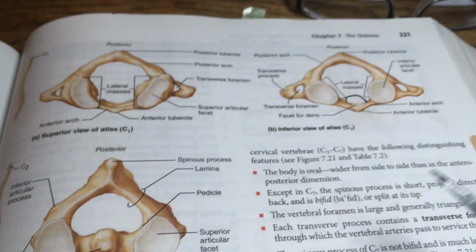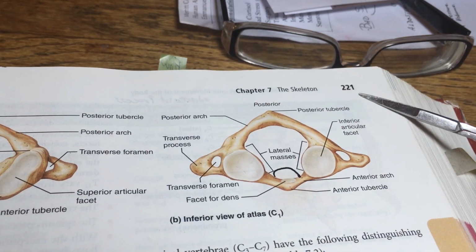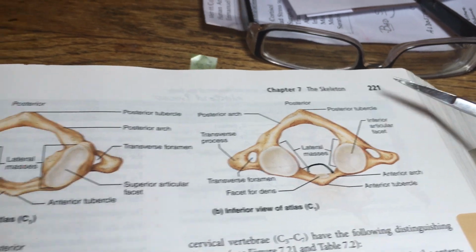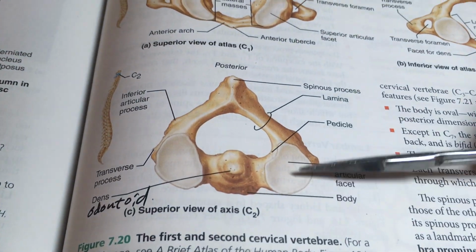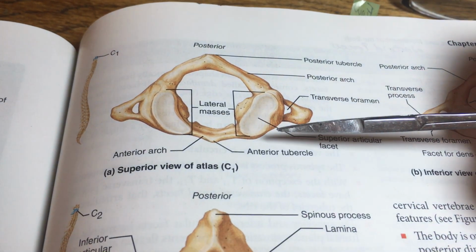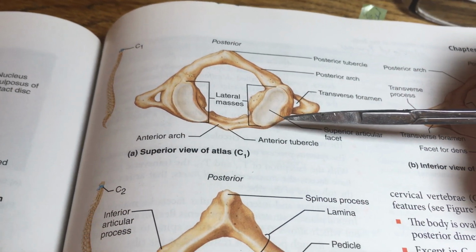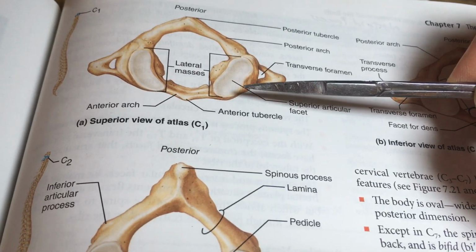And let's take a look here. We're over now on page 221, and we're looking at C1 and C2. These are unique vertebrae because they lack certain things.